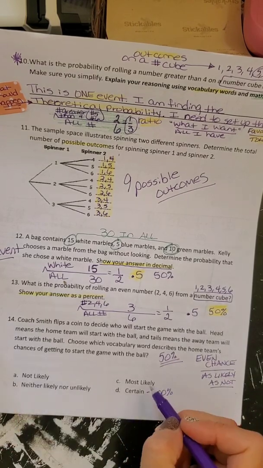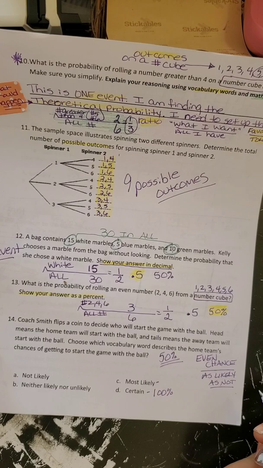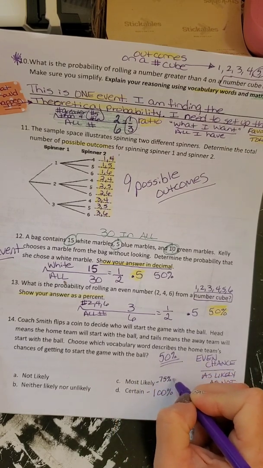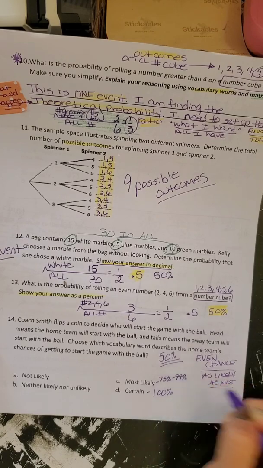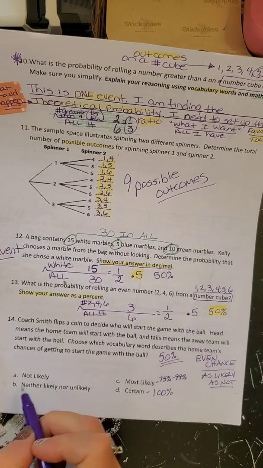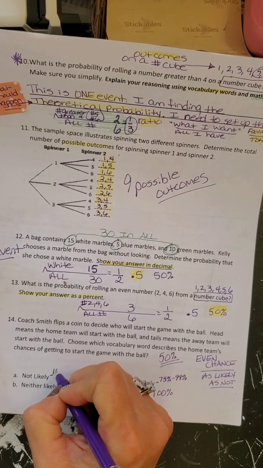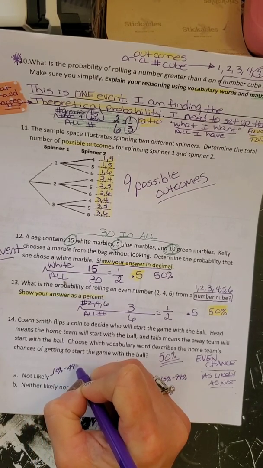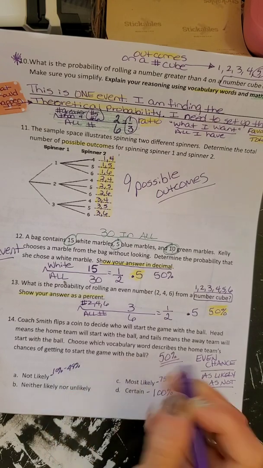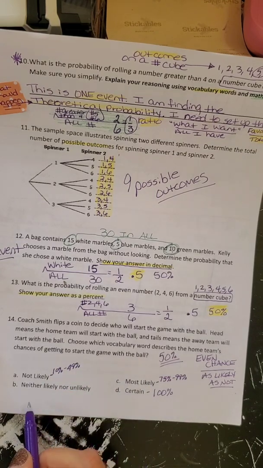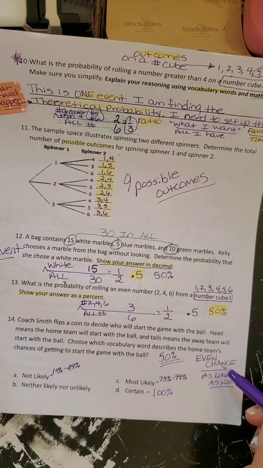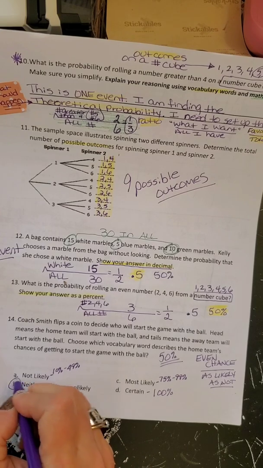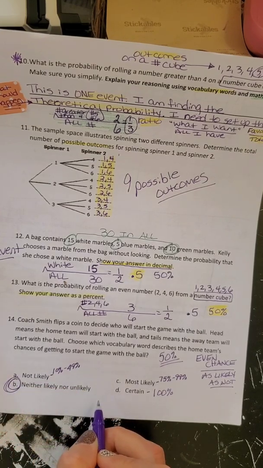So let's look at most likely. It's going to be somewhere between 75 to 99%. That's just a rough estimate. Not likely would be somewhere like 10% to 49%, or so, on the other side of 50%. Now, even chance and as likely as not are not here, but all we have left is neither likely nor unlikely.